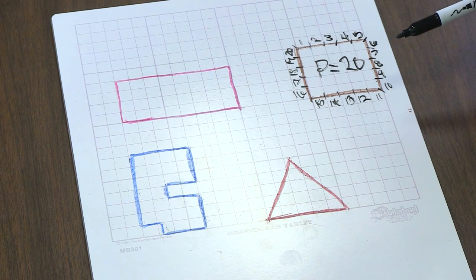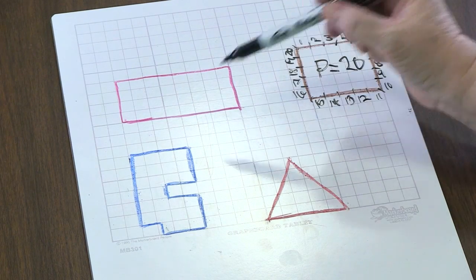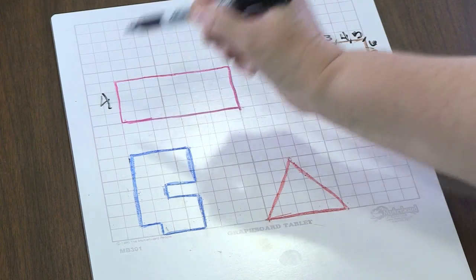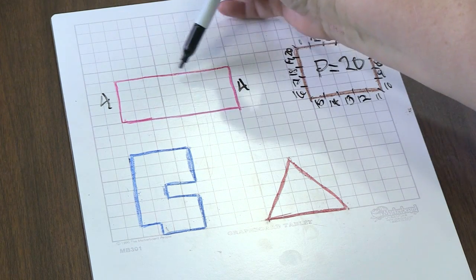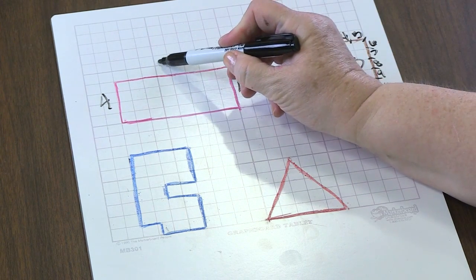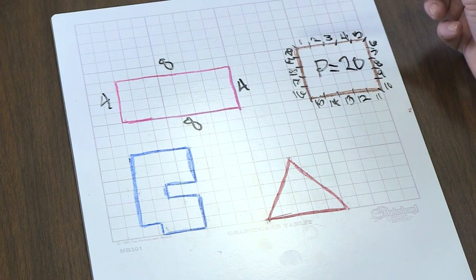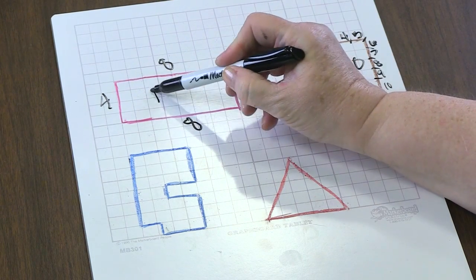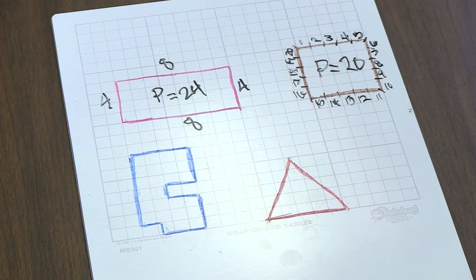Students can also apply their geometric knowledge and know that, for instance, on a rectangle, opposite sides are equal lengths. So this one side of a rectangle is 4. That means that the opposite side is also 4. And if we count on this side here, the length of this side of the rectangle is 8, and this is 8. And they can use some mental math. Adding the 8 and 4 is 12, and another 12, and they have a perimeter of 24 for this rectangle.